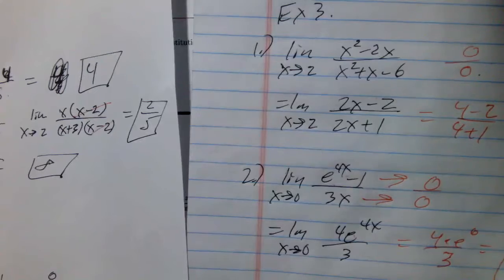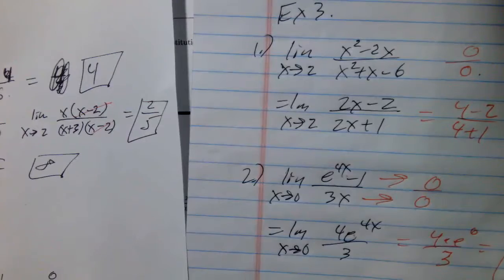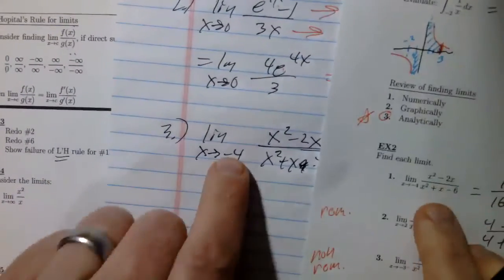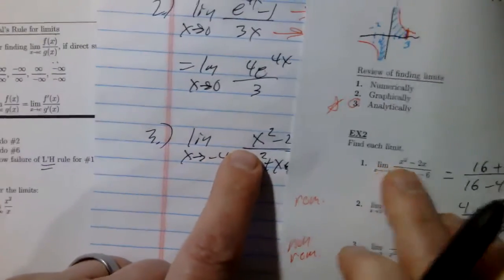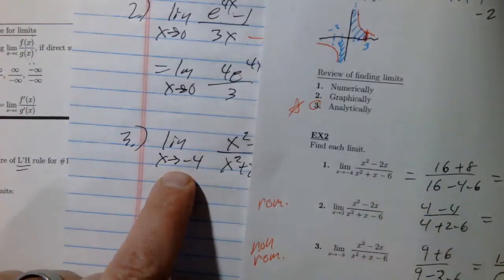Okay, but let me go back to number 1 here. It's the same function, but we wanted to do the limit as x goes to -4 of x squared minus 2x over x squared plus x minus 6. I'm just rewriting that problem. It's the same problem that we did at the very beginning, the x squared minus 2x over x squared plus x minus 6. But remember it was approaching -4.